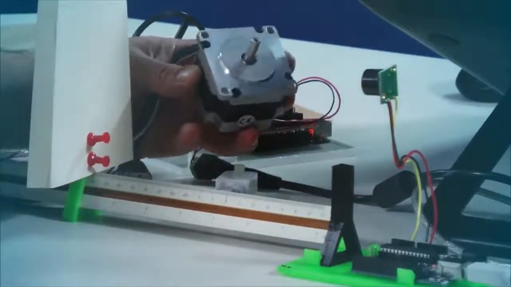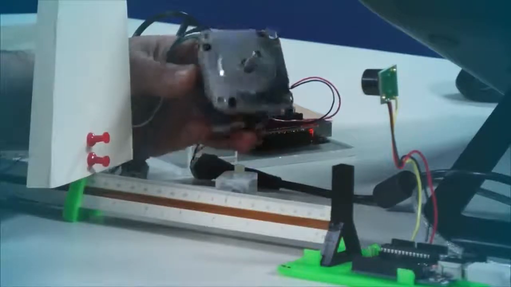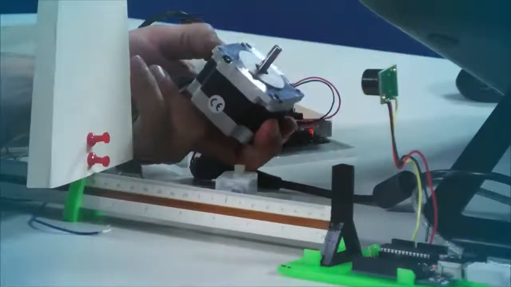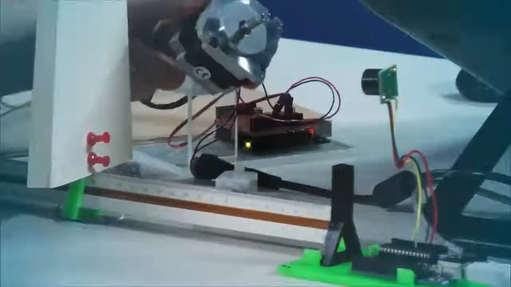So that's what I'm holding here. This is a stepper motor, right, Chris? Yeah, and we don't use a stepper motor in any of these, but we just have one to show. That's right. But we could have used a small stepper motor for some of the things that we're doing.